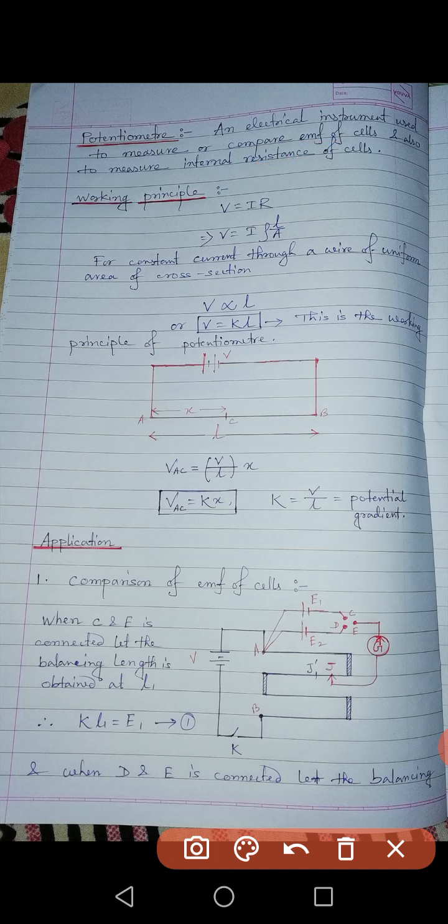And in the previous class we already discussed the meter bridge, right? A meter bridge is also an electrical instrument where a 1 meter long wire is used, but in a potentiometer we generally use wires of longer length. Suppose the potentiometer that we use in our lab has 10 wires, each of length 1 meter, so the total length is approximately 10 meter.